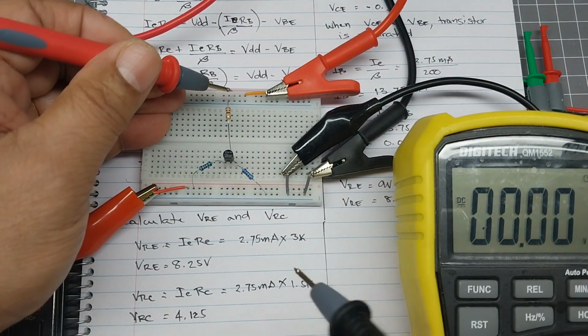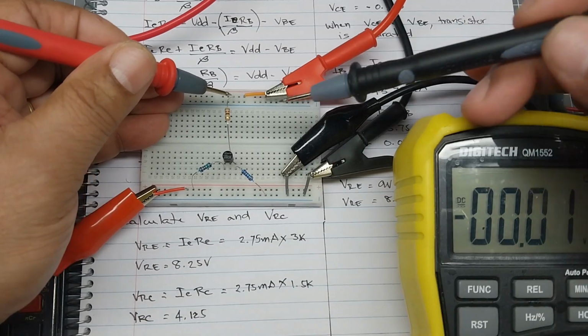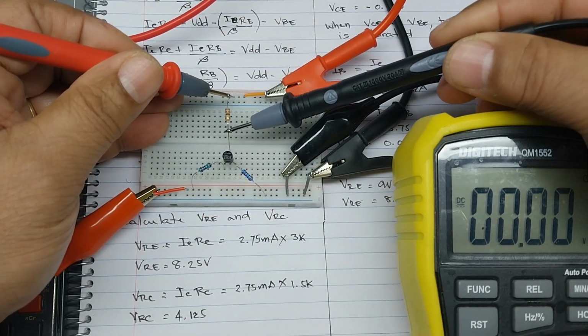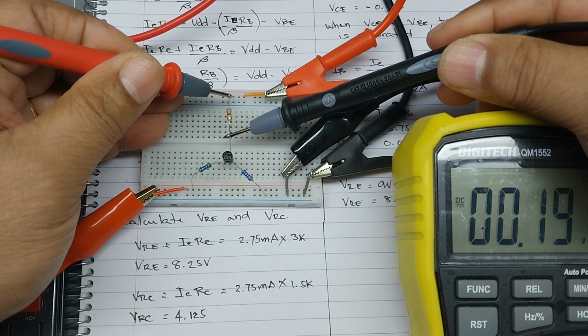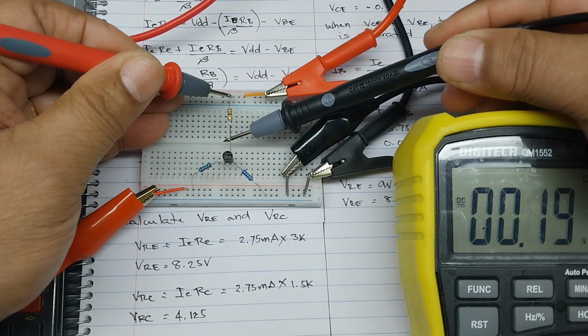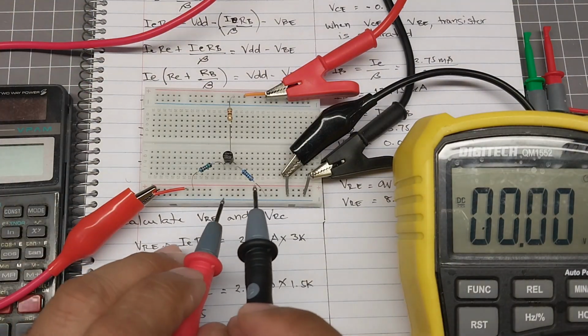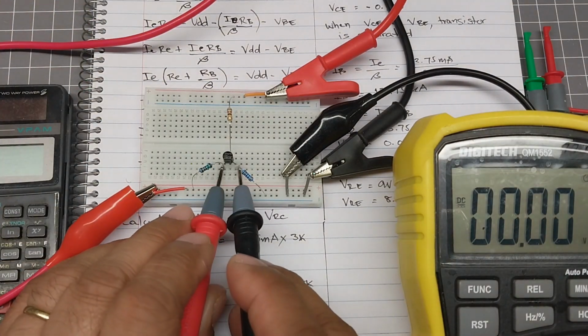The voltage drop across the base resistor would be negligible, 0.19 volts, and the saturation collector emitter voltage would be 0 here.